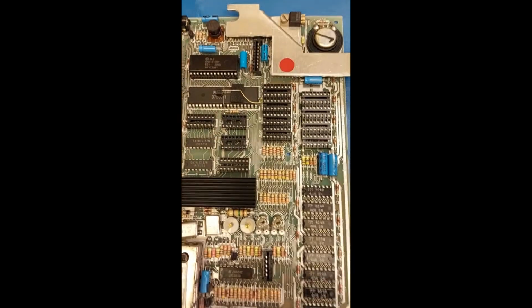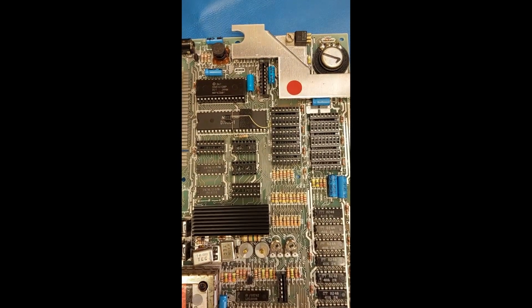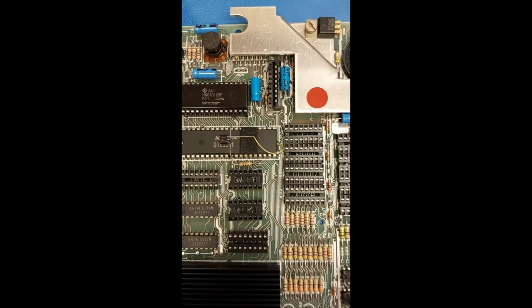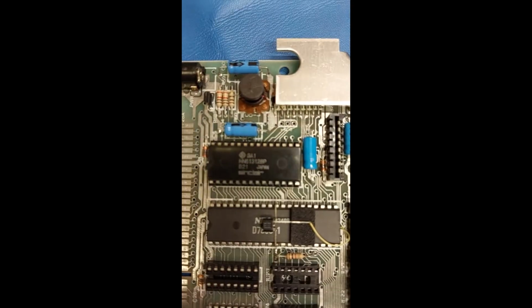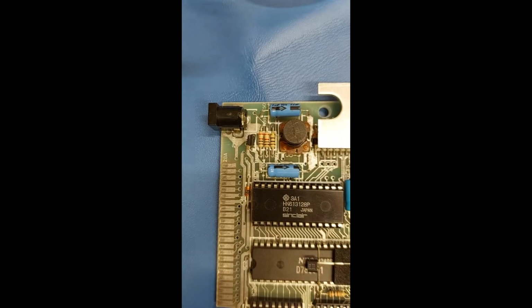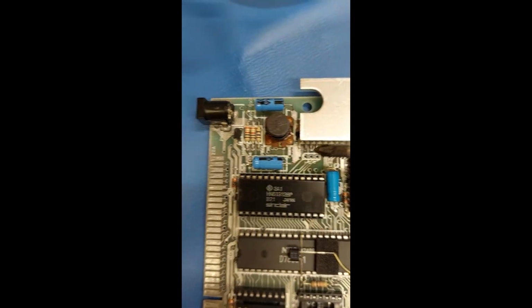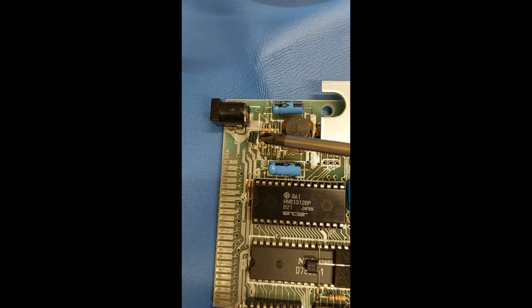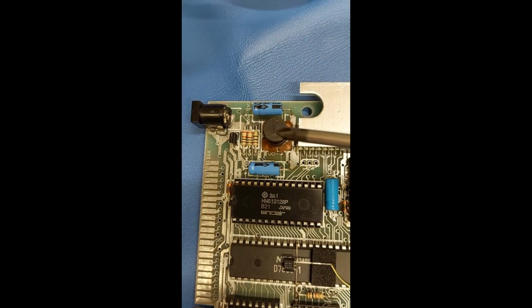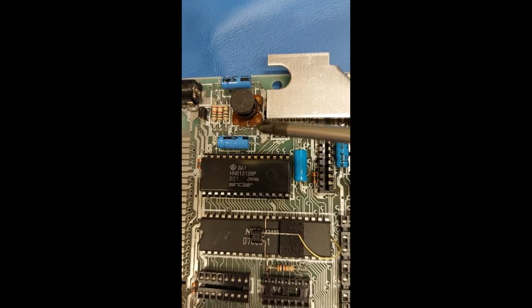So what all the forums are saying is check TR4 and TR5. That's the TR4 transistor and TR5 there. So check for continuity across the pins, as a short across them indicates it's faulty.